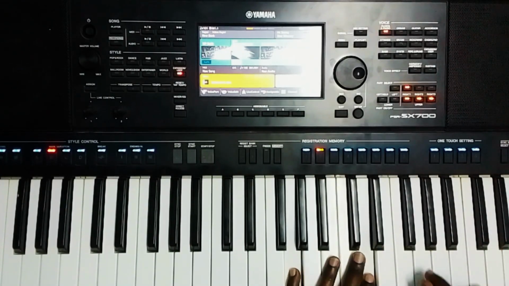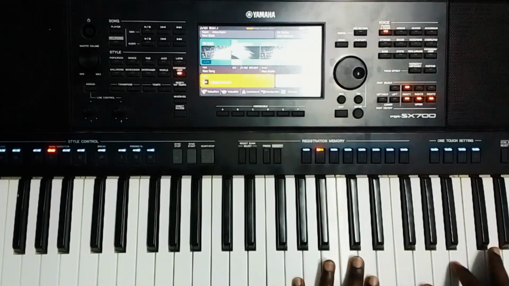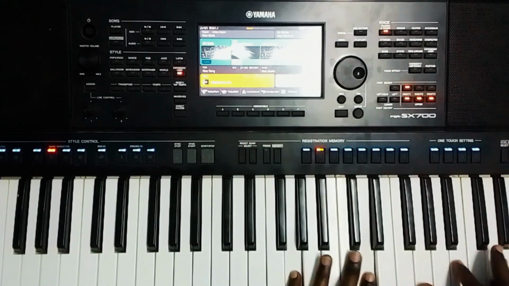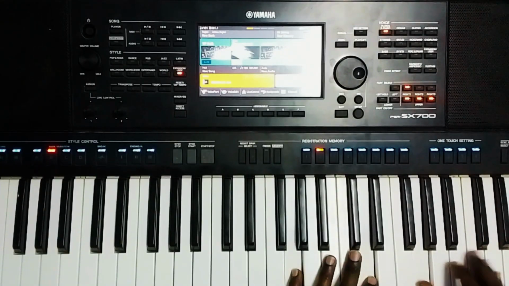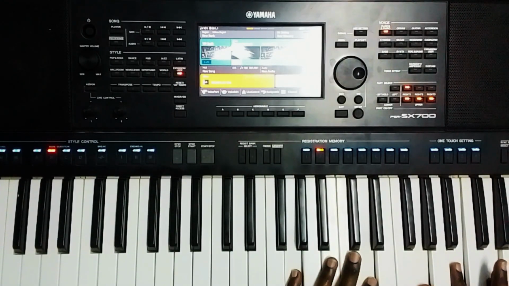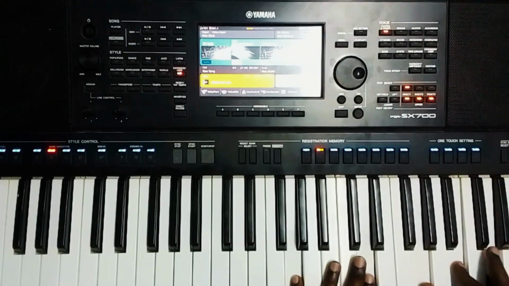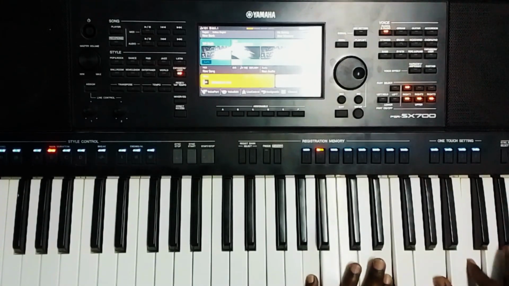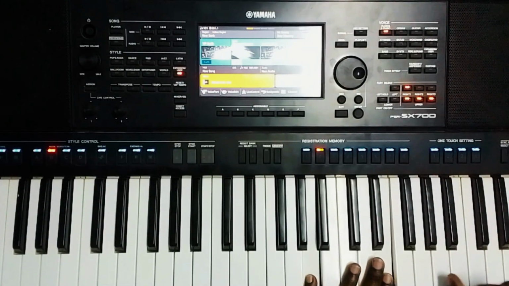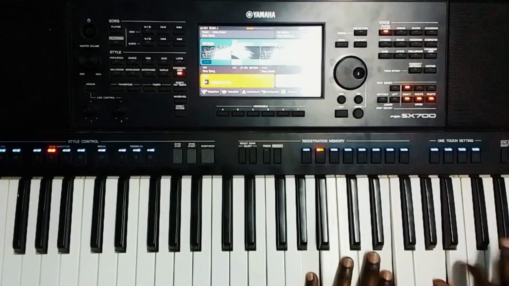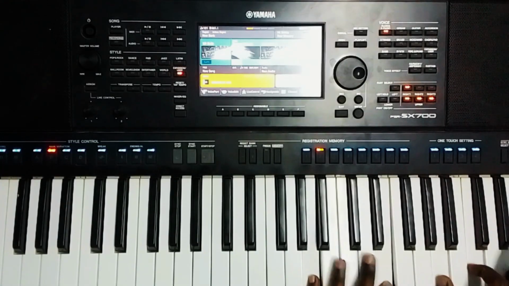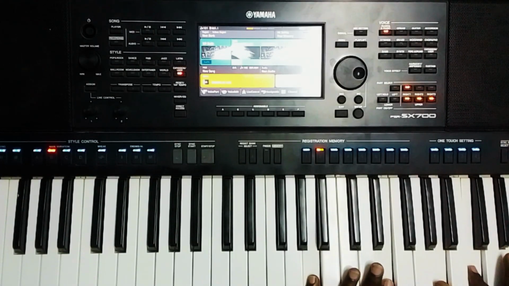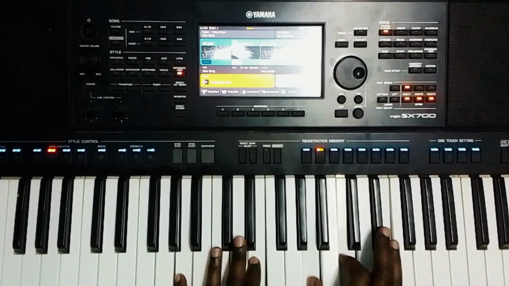So this is G, the key of G major. That's my G major. The sixth one is a minor. Remember this is A, so minor my third. Yeah, like that.